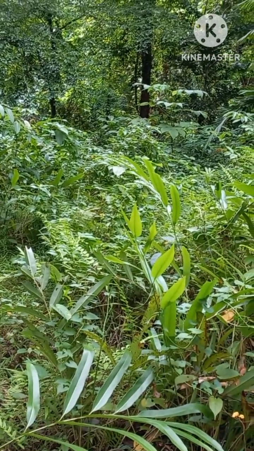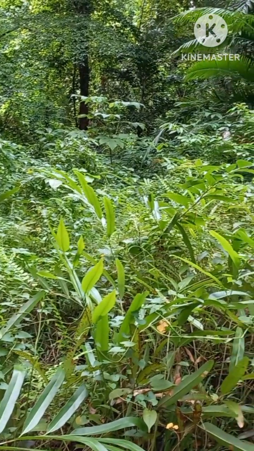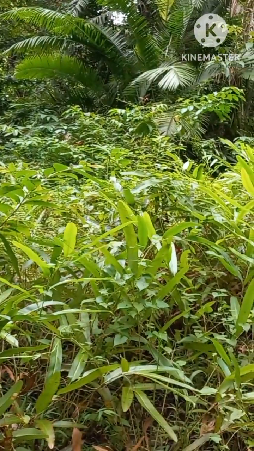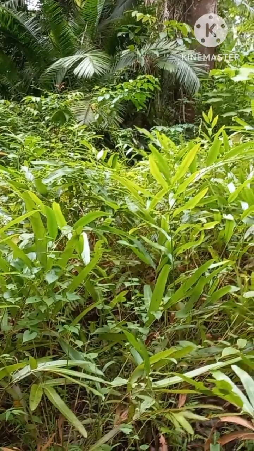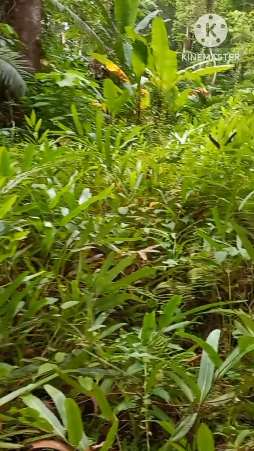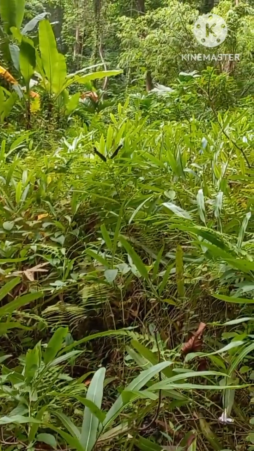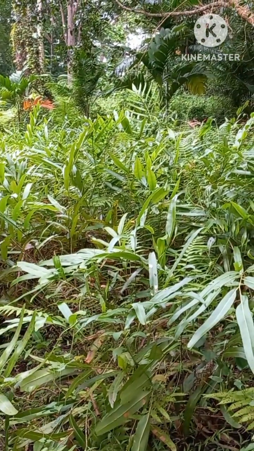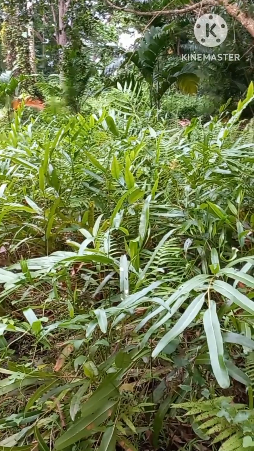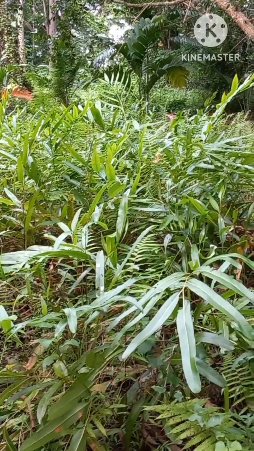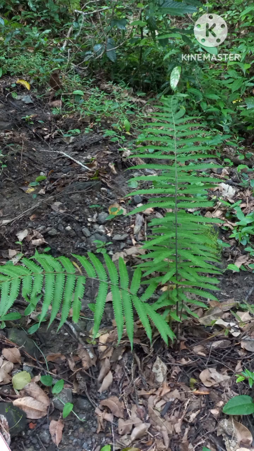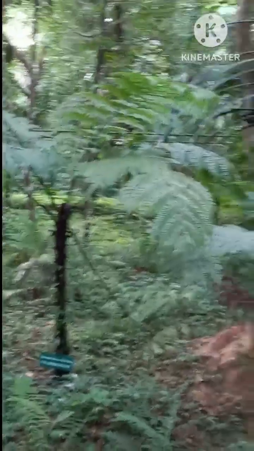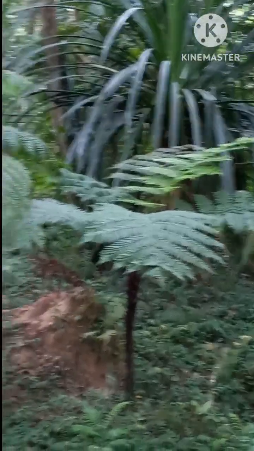Pteridophytes are generally known as reptiles of the plant kingdom because in the initial stage of their leaf or frond development, the fronds look very similar to snakes or some reptiles. That's why they are generally known as reptiles of the plant kingdom. Usually these are herbs, sometimes shrubs, very rarely trees.